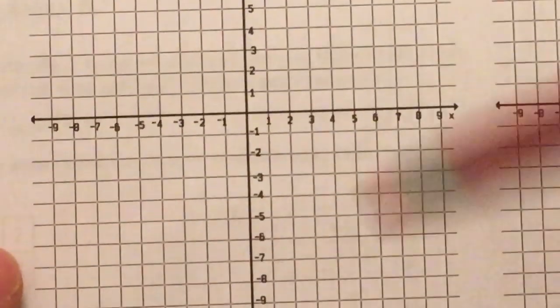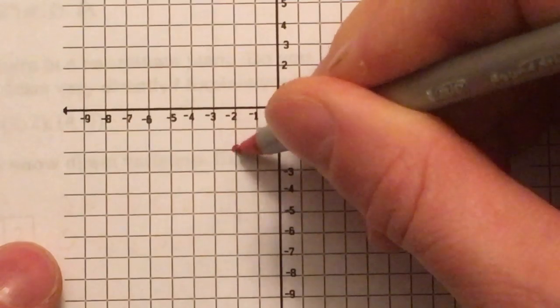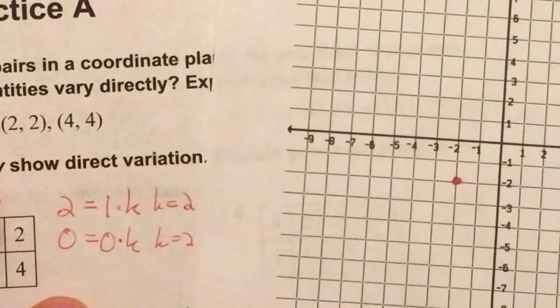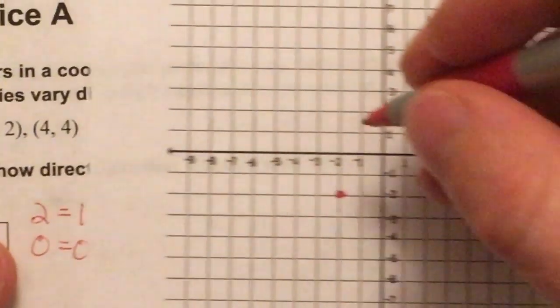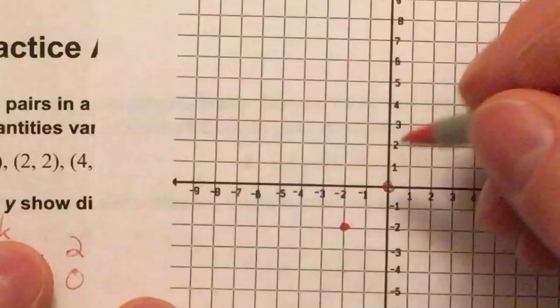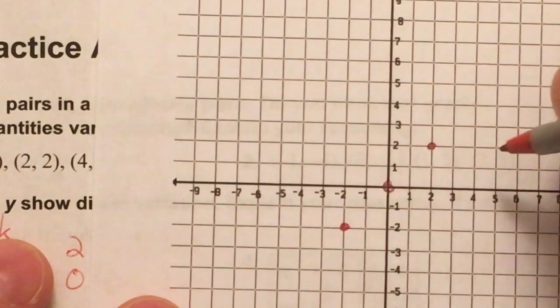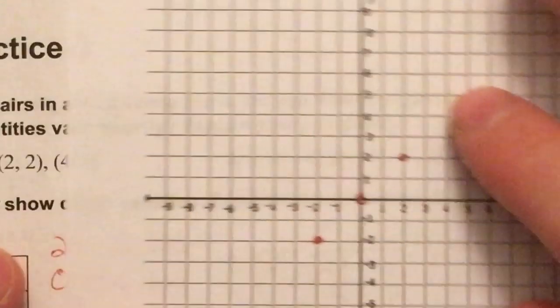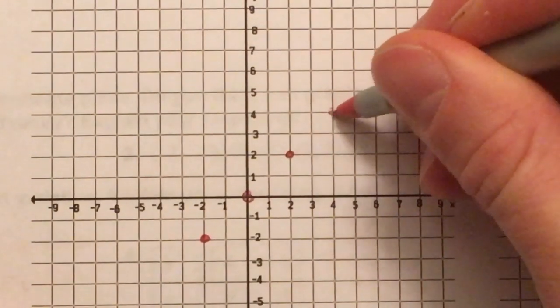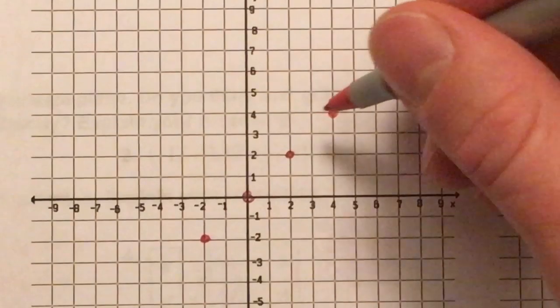-2, -2. So I go over -2, down to -2. That's that point. Over 0, up 0. That's here. Over 2, up 2. That's there. And then over 4, up 4. So that is there.